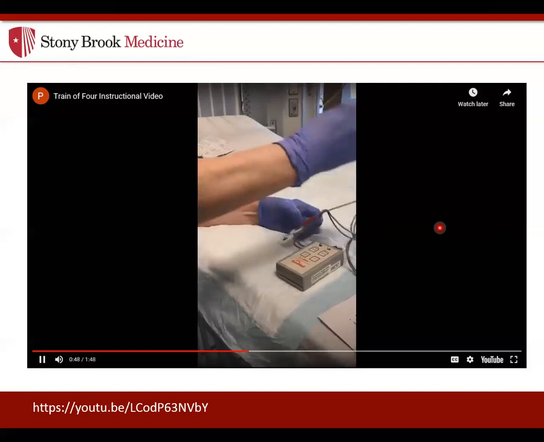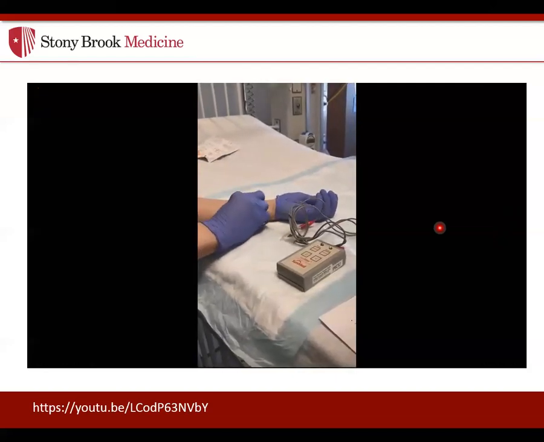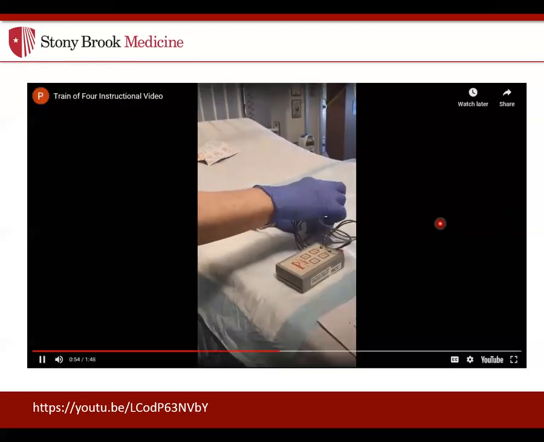Okay, so there they go. They started to attach the electrodes, and they're putting it on the ulnar nerves. Again, they most commonly use the ulnar nerve or the facial nerve.